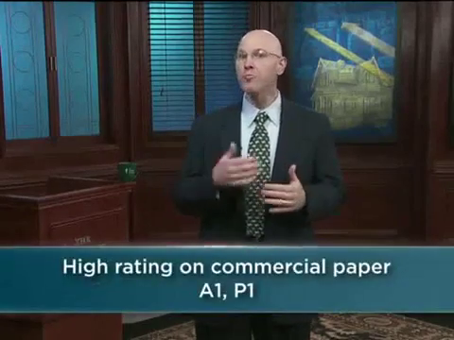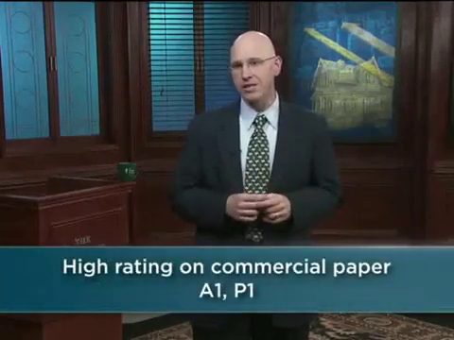Money market funds increase the returns they offer by buying higher-yielding commercial paper, which is fine if the paper carries a high rating, known as A1 or P1 by the respective rating agencies. But some money market funds try to further juice their returns by allowing themselves to invest in low-rated commercial paper, and that's really where the risk lies.